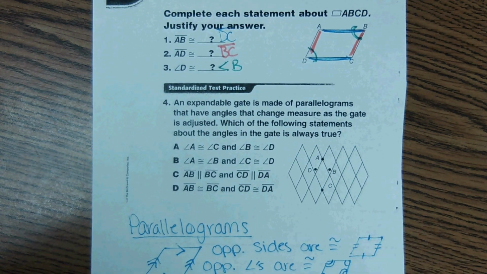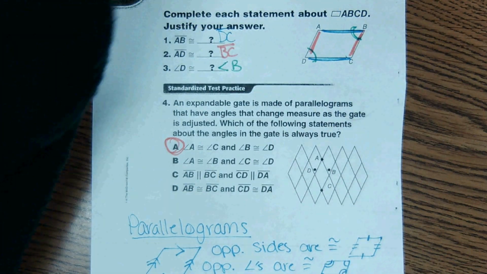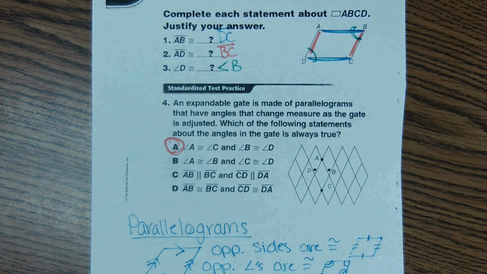Okay, and then this one is just a weird question. The answer is A, but I'm not going to go over it. It's confusing. It was easy. Yeah, chapter 7 is pretty easy like that. Okay, so I'm going to pause this now, stop the recording.